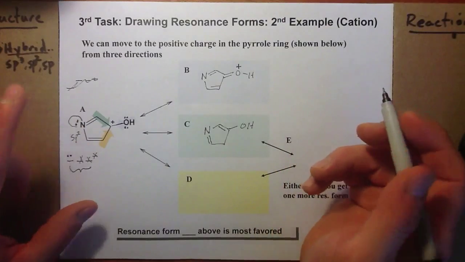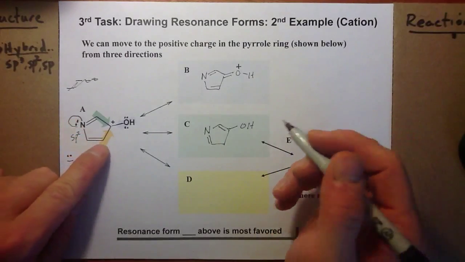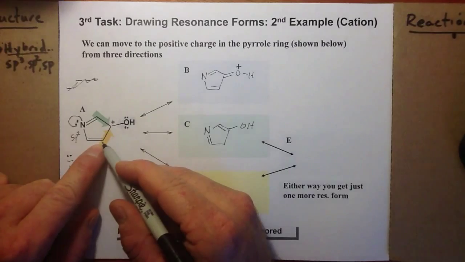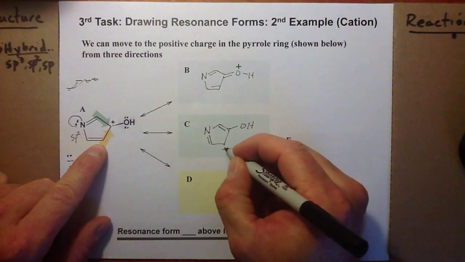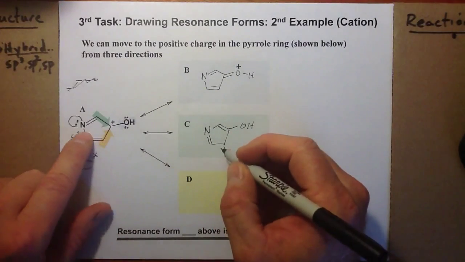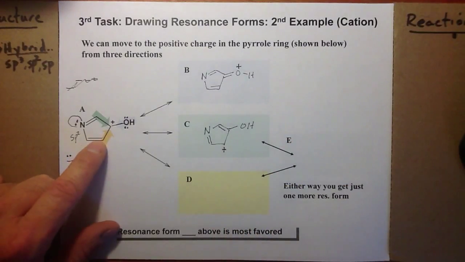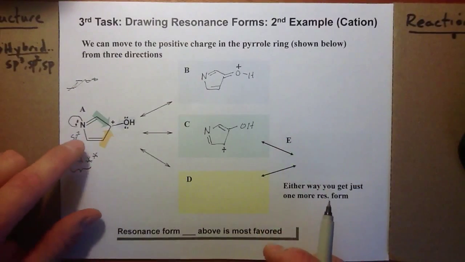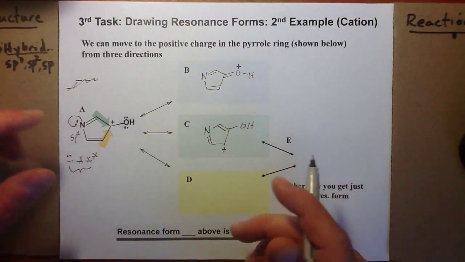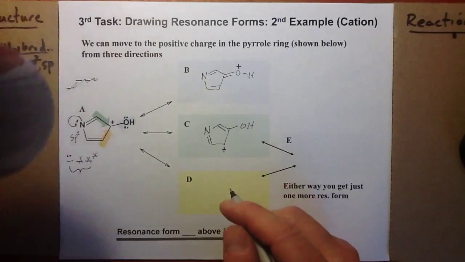And now we have a new structure, and where is our positive charge? It would have moved here, because this is left in the cold. The pi bond left from this carbon. So that's the positively charged carbon, a new place that we can spread out the positive charge. A new place that can take the positive charge. Alright, we're on our last one.